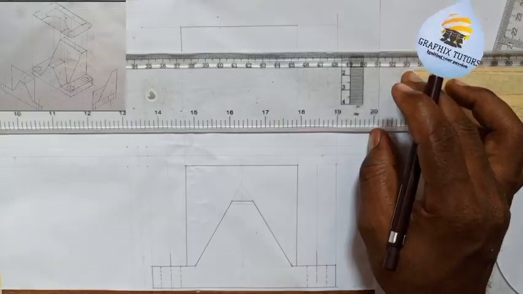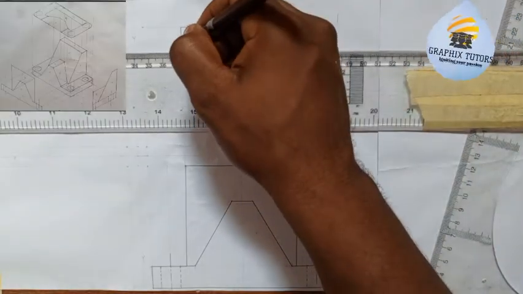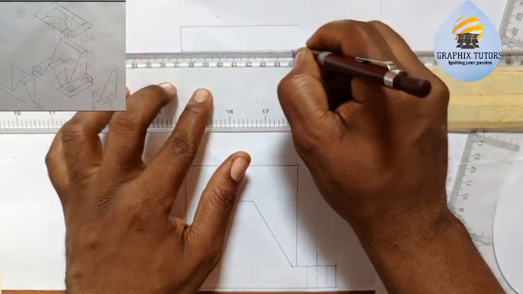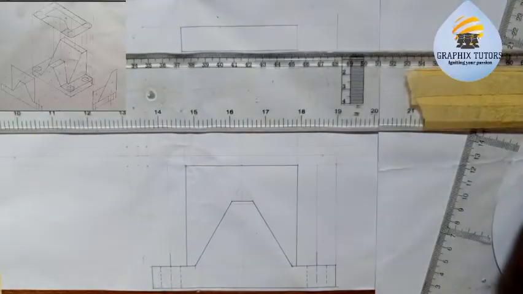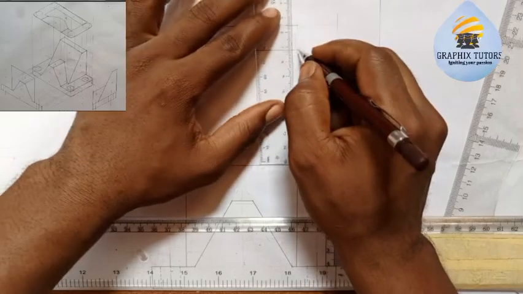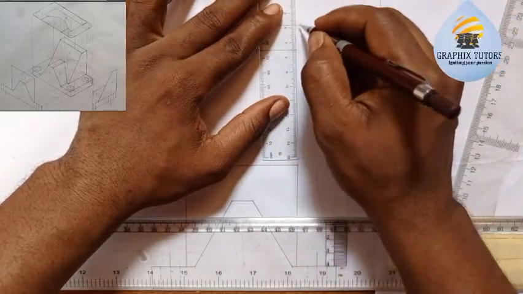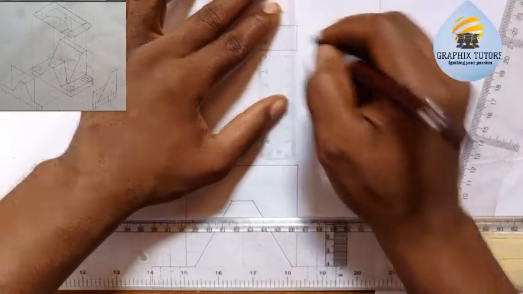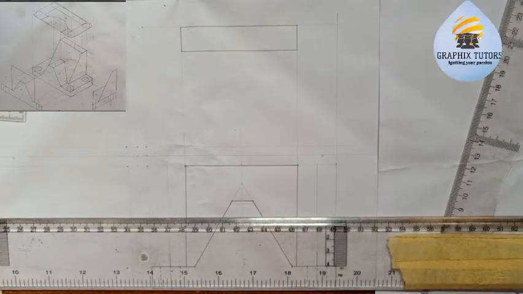Then I'll also what? I'll take it. Then I'll close it up here too. You can see that? So that's the thickness there.